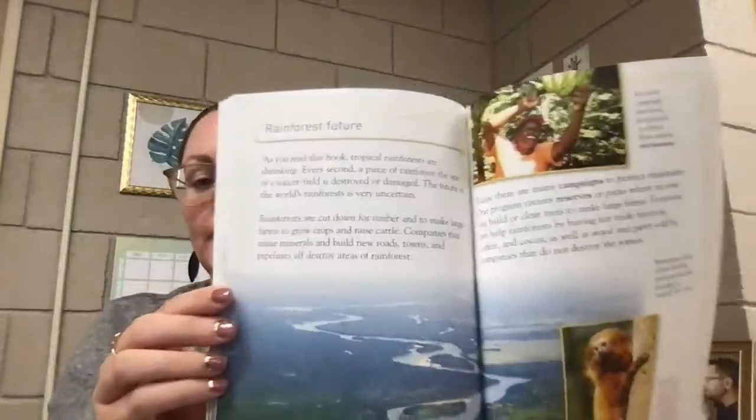We see this beautiful flower right here, and it says this pretty plant, the rosy periwinkle, is used to make drugs that treat some kinds of cancer, and it grows in the rainforests of Madagascar. Now we're talking about the rainforest's future. As you read this book, tropical rainforests are shrinking. Every second, a piece of rainforest the size of a soccer field is destroyed or damaged. The future of the world's rainforest is very uncertain.